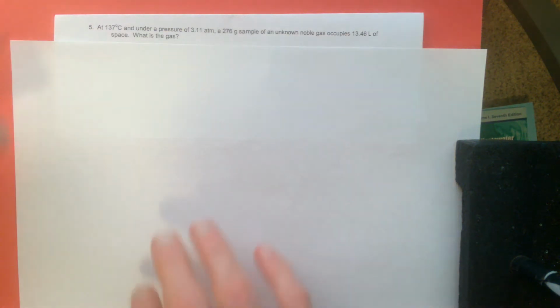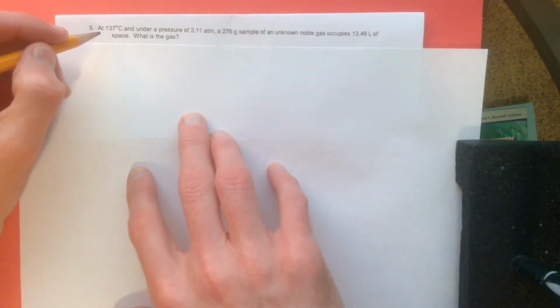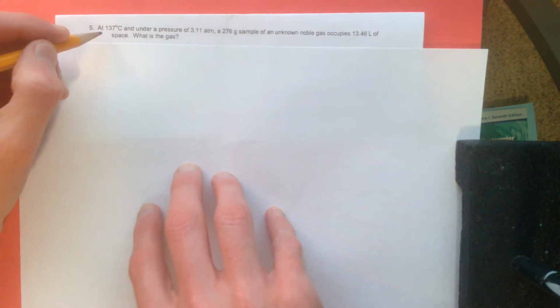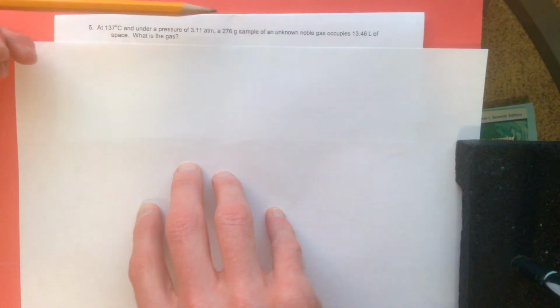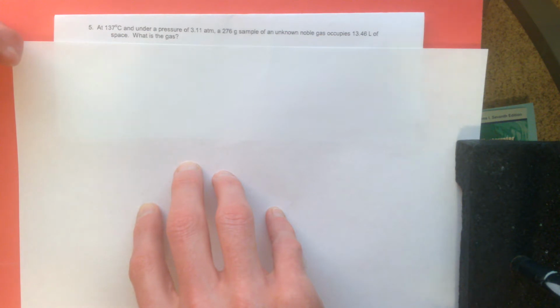Okay, let us begin. At 137 degrees Celsius, under a pressure of 3.11 atmospheres, a 276 gram sample of an unknown noble gas occupies 13.46 liters of space. What is the gas? So what is the identity of it?